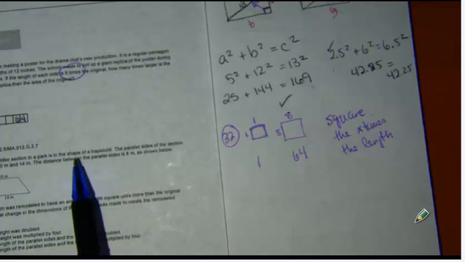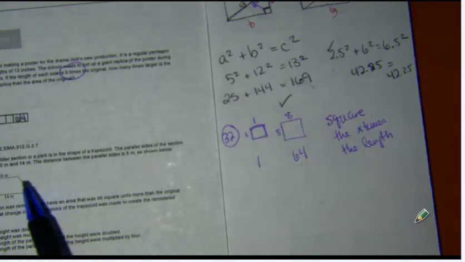So far, we haven't hit another final problem. Okay. We've got a toddler section of a park in the shape of a trapezoid. Here's the park. We've got 8 meters here. The section was remodeled to have an area that was 96 square units more than the original area.